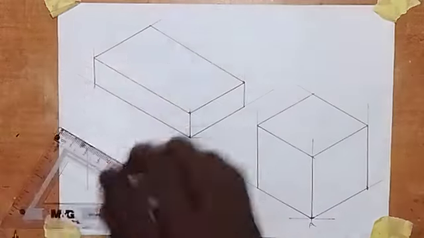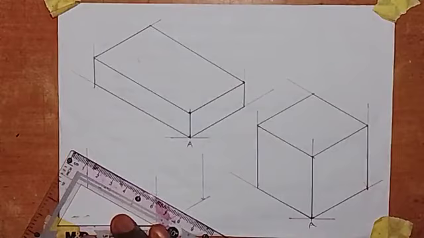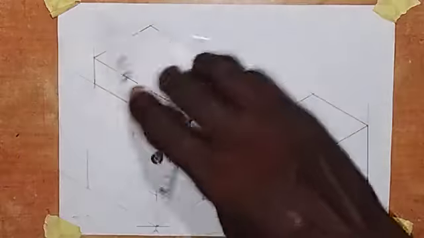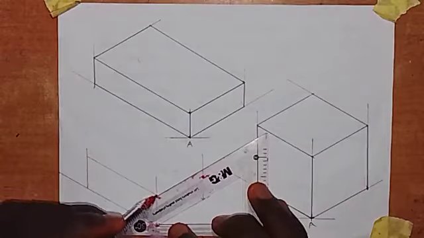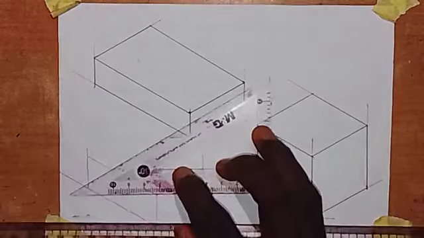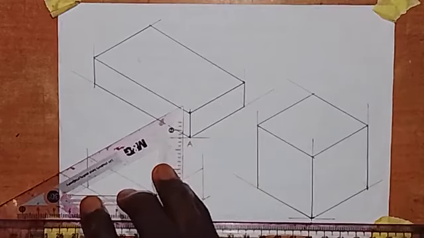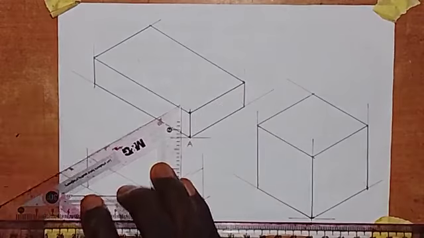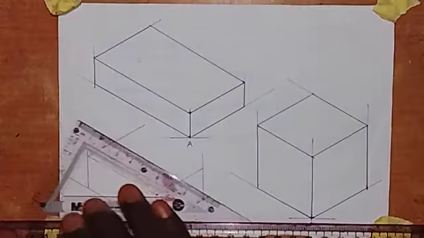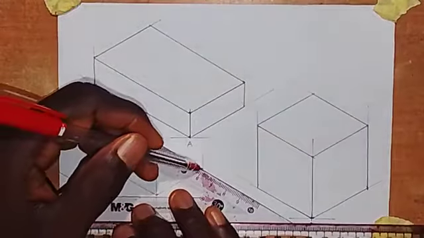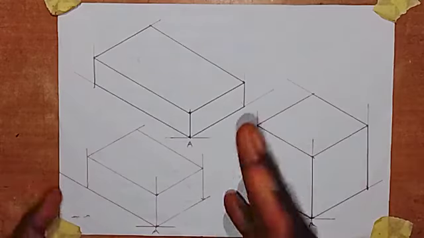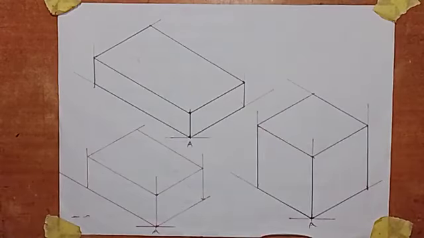Okay, we have this. Then turn the set square this way. Bring it to this point, and then you draw a line in this direction to touch this line, and then you turn the set square like this. Draw a line from this point to touch this line, and then come to this point up here and draw a line from here in this direction. So we have this, and then turn the set square this way. Bring it to this point, and then you draw a line from here to touch this line. Okay, so we have it like this. We have it as an isometric block right now, but we need to bring out the feature that we see around here.